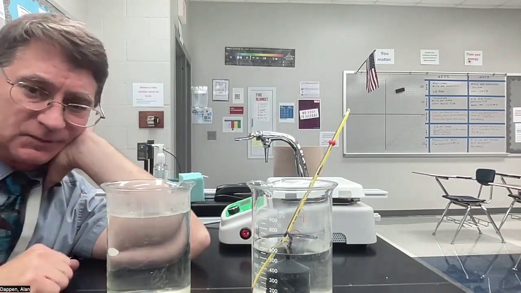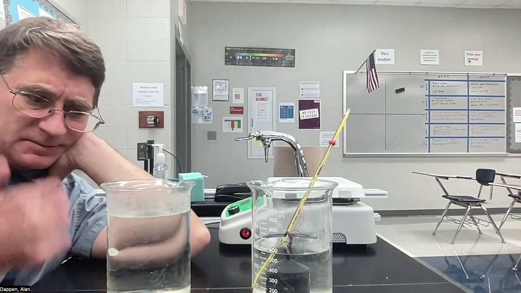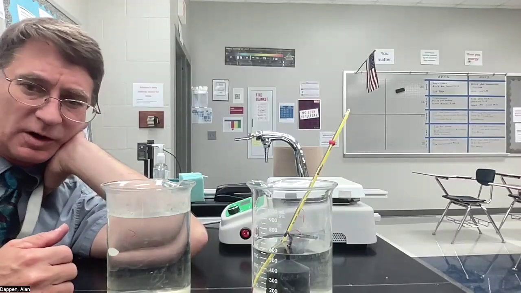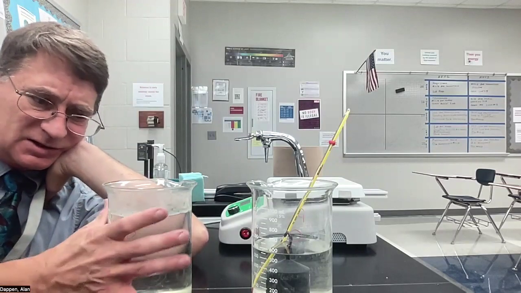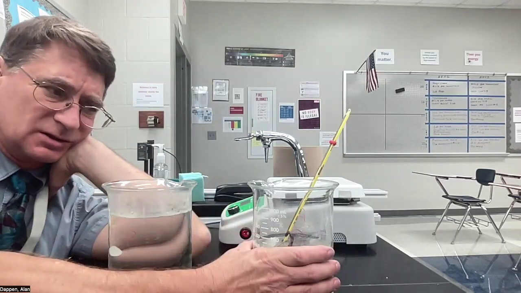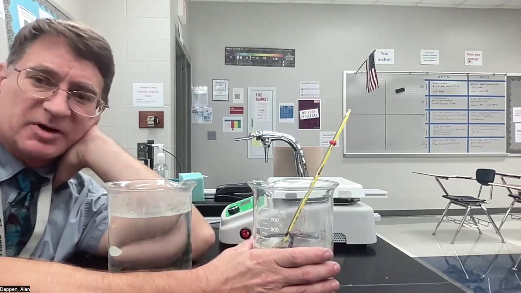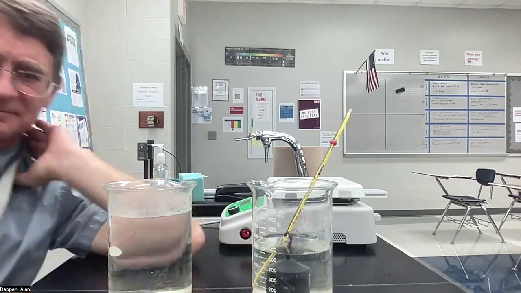What's different? Well, the same amount of water was added to this beaker, the same amount in terms of grams, same mass of water added to the beaker, but it had a lot more effect on the container. This feels very warm to the touch. This doesn't feel like much. It's not above room temperature very much. How does that happen?